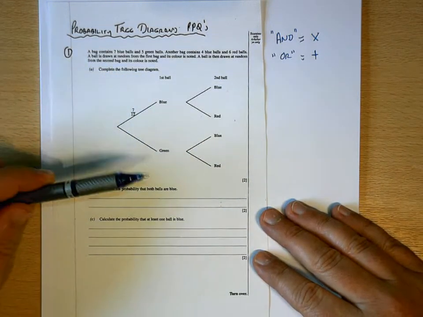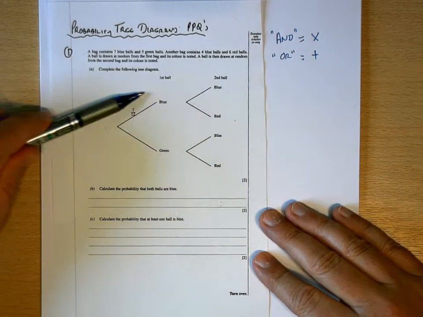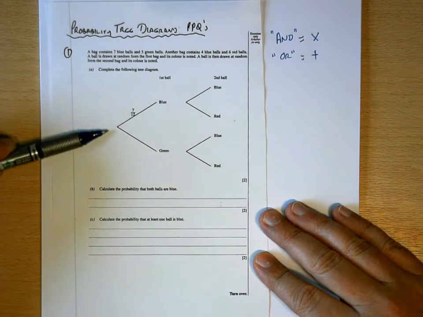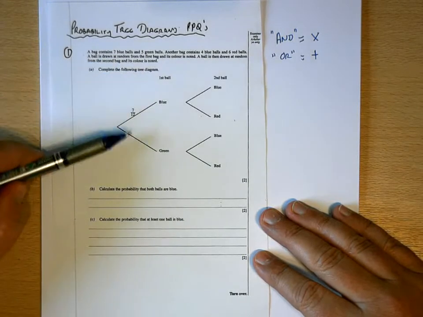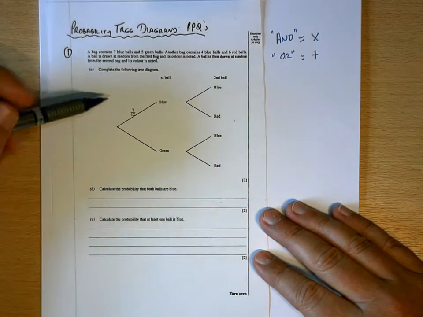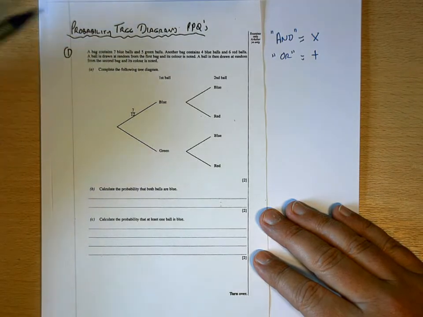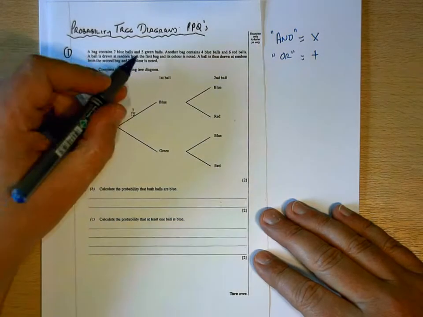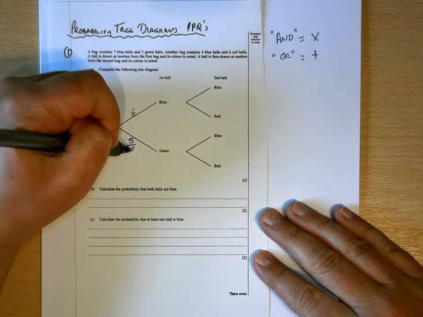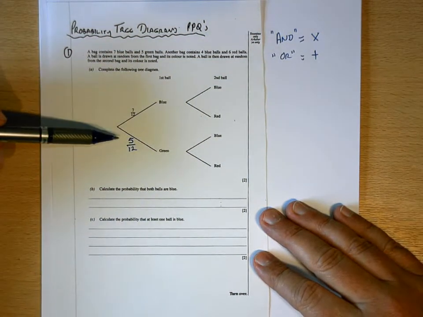And the way that this is shown on the diagram here is that the first bag is this first pair of branches here, and in the bag there are 7 blue balls and 5 green. So the chances of you getting a blue ball are 7 out of 12, because there are 12 balls in the bag, 7 of them are blue. So as far as green is concerned, the chances of you getting a green one will be 5 out of 12. So that's the chances of what you're going to get from the first ball.